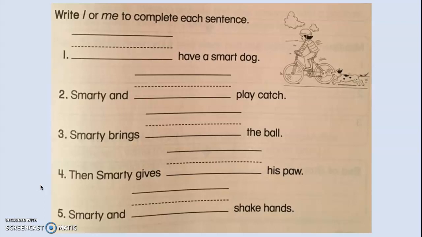It says, "___ have a smart dog." What pronoun could you use? Say it out loud. I have a smart dog. Okay, read number 2 out loud. It says, "Smarty and ___ play catch." Which pronoun could you use? Say it out loud. Smarty and I play catch. Do you see how they named Smarty first, and then I named myself last?